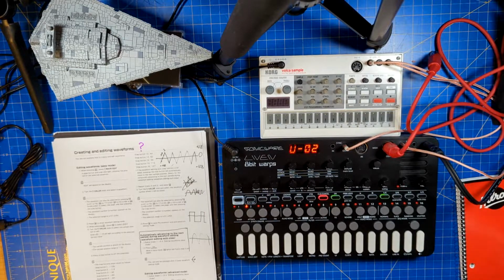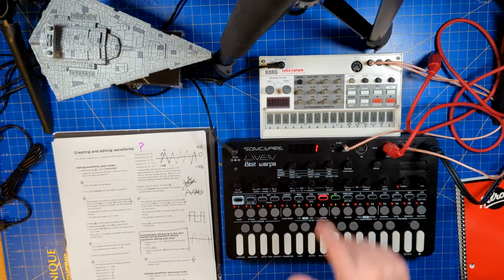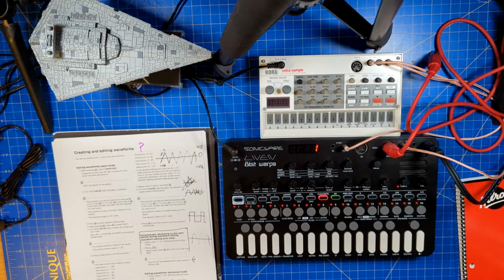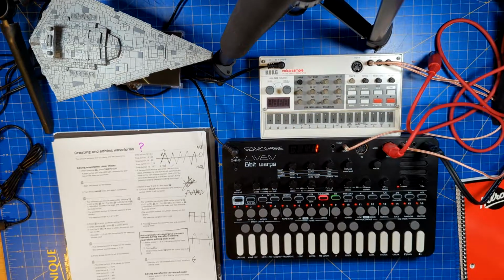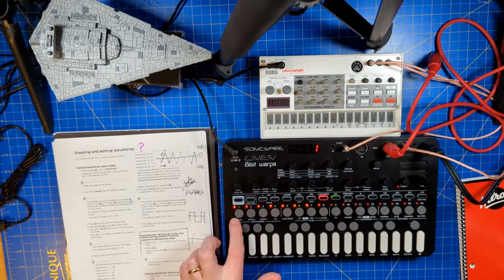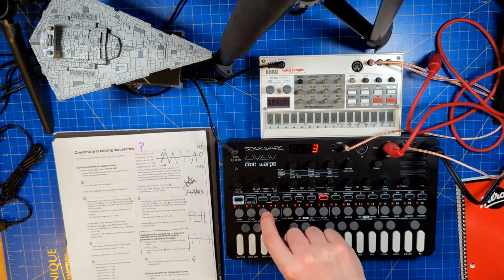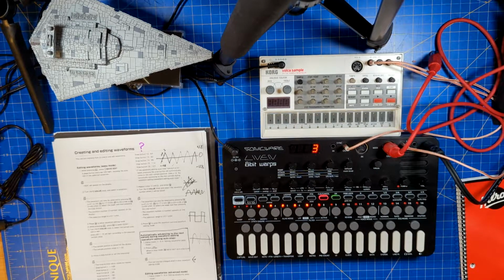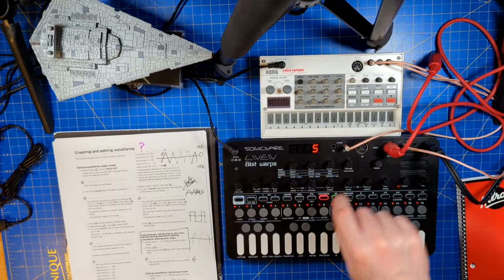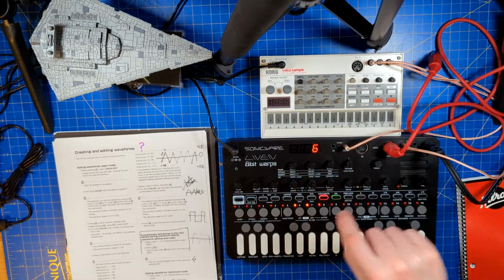Okay, so once we're in under 2, we hit OK. And now it's saying, okay, you're editing step 1. If we're going to do a sine wave, we're going to evenly go up and down, just like a wave in an ocean kind of thing. So for 1, we're going to set it all the way to negative 128. Then we'll go to step 2, and we'll set it to negative 112. Step 3, we're going to set it to negative 96. And you get the idea. We're just slowly going up in the value as we go along here.